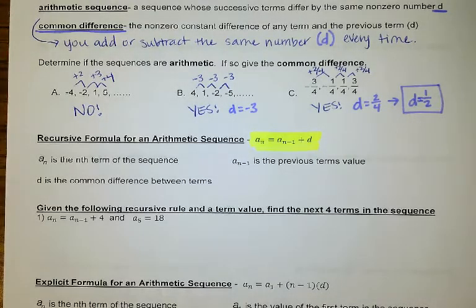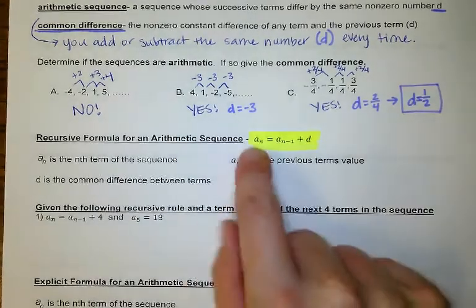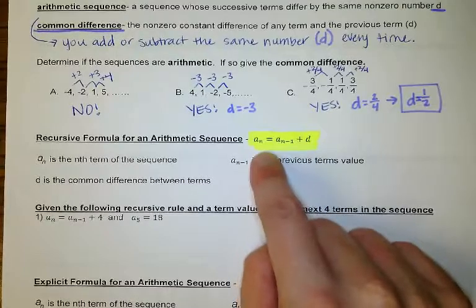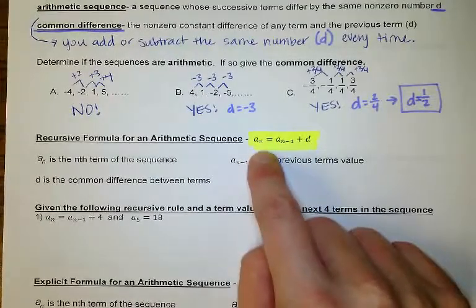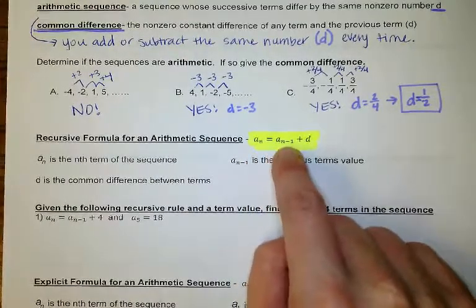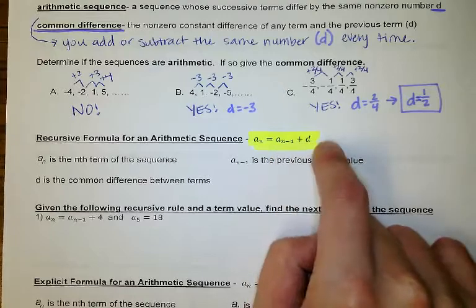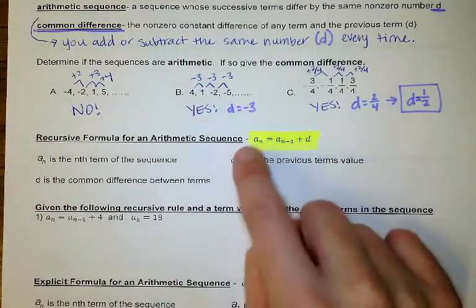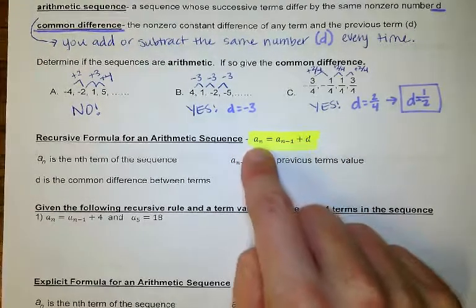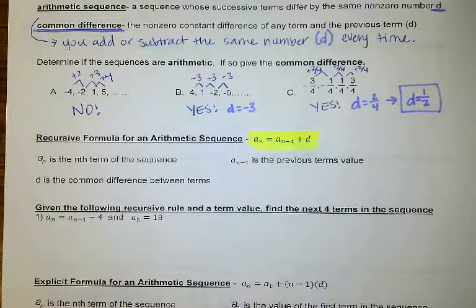Okay? And you see this, and how we say this recursive formula is: a sub n equals a sub n minus 1 plus d. When I say sub, that's because it's a subscript. Should I write that to the side so you know how to say that, or do y'all feel good about that? A sub n equals a sub n minus 1 plus d.